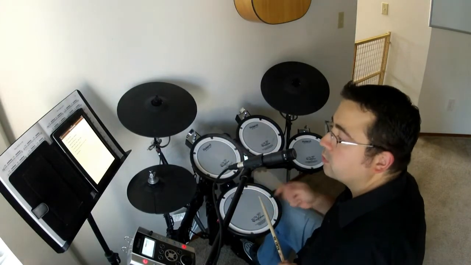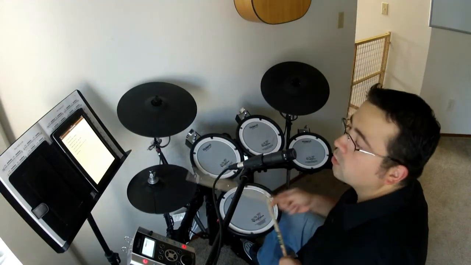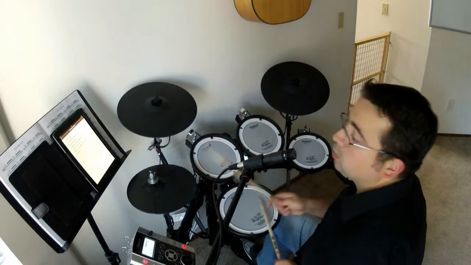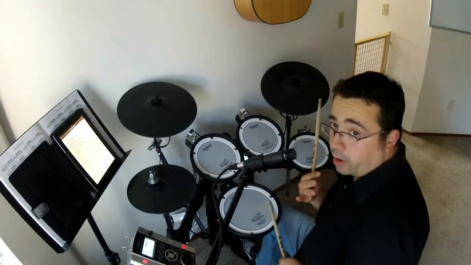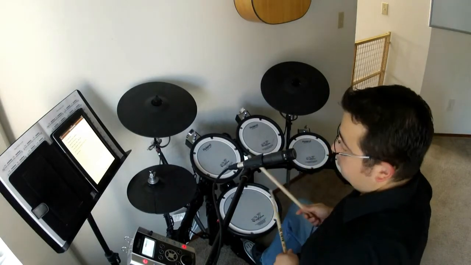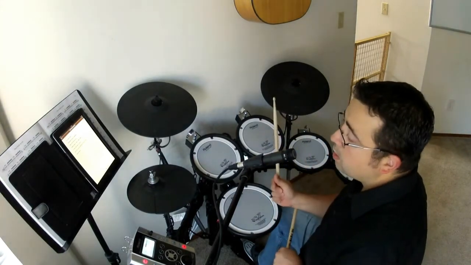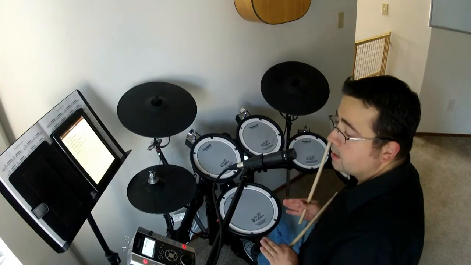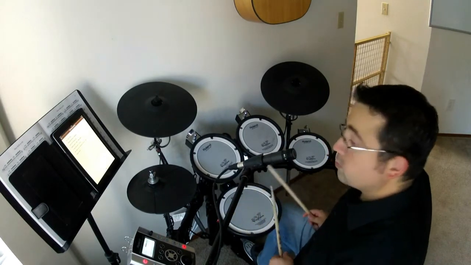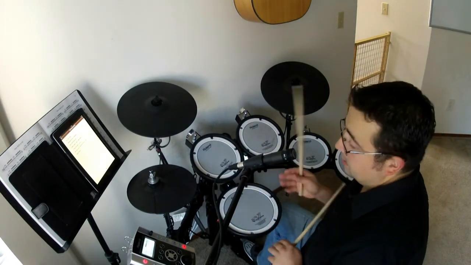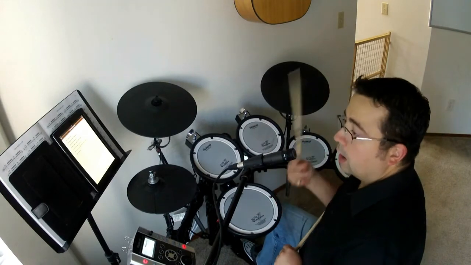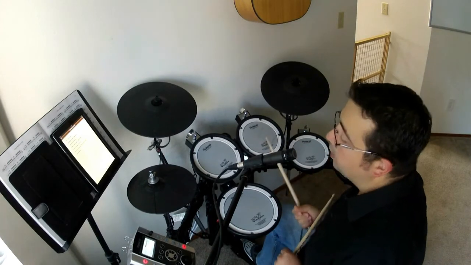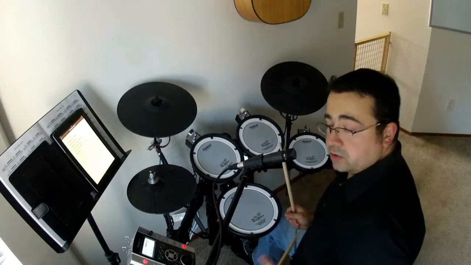1, 2, 3, 4. Okay, so that was 4 bars. And now here comes the exercise. What you're going to do is play 1 bar of 8th notes. We're going to start our exercise at the 8th note level, so we're not going to start at whole notes for fills. We're going to go through 8th notes, 8th-note triplets, 16th notes, 16th-note triplets, and 32nd notes, and we're going to play 1 bar of each.